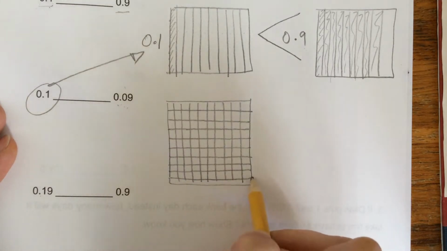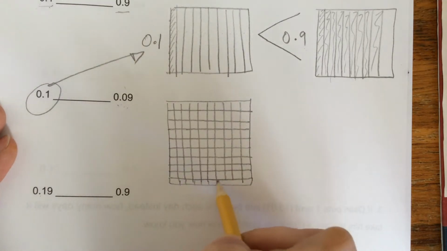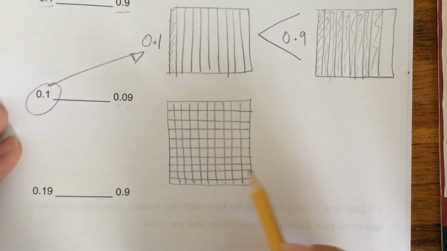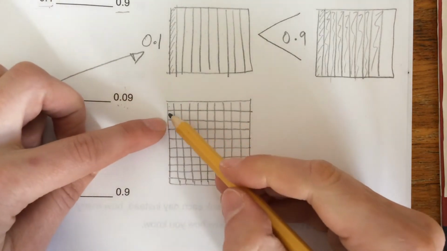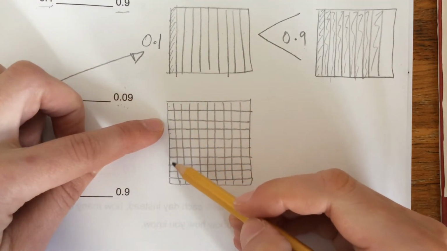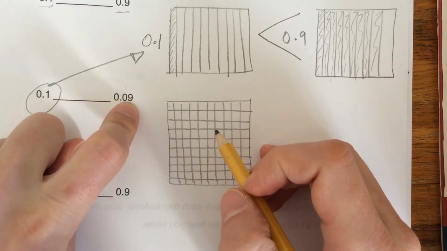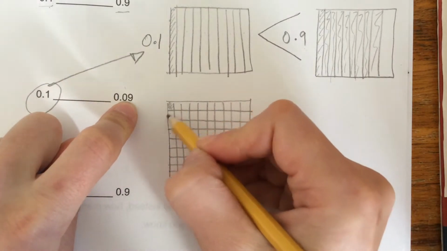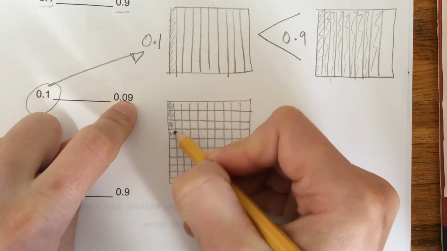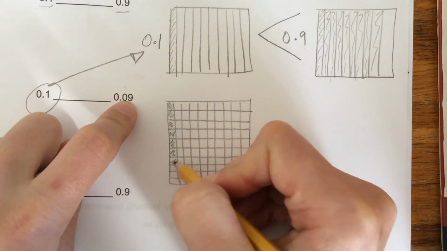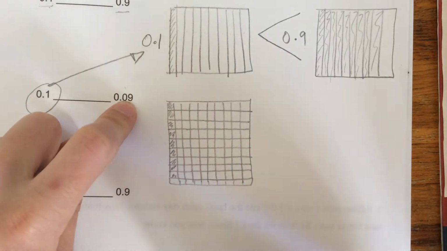Whoopsie daisies, I messed up. Let me check it. 10, 20, 30, 40, 50, 60, 70, 80, 90, 100. Great. So it's 0.09, nine hundredths. So we're only coloring in 1, 2, 3, 4, 5, 6, 7, 8, 9 hundredths.